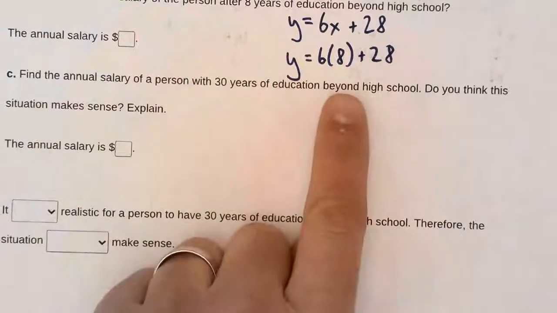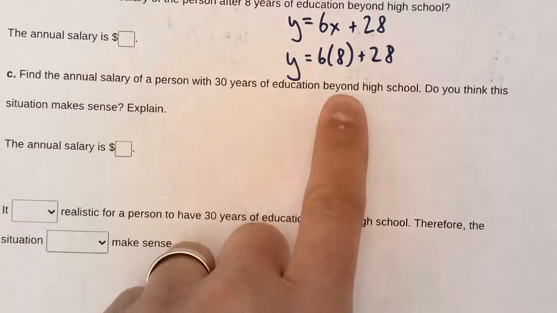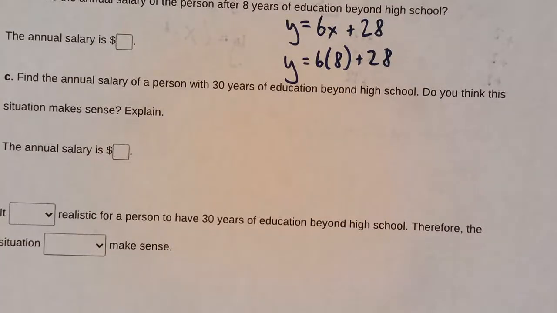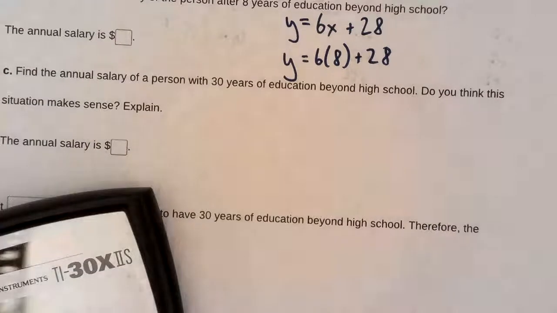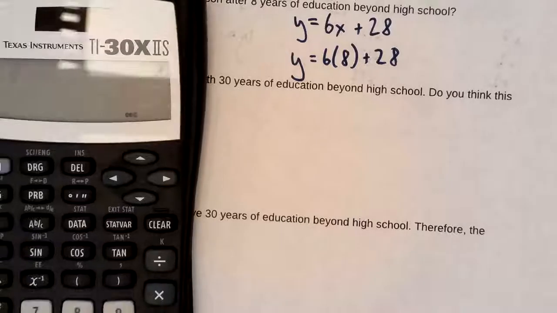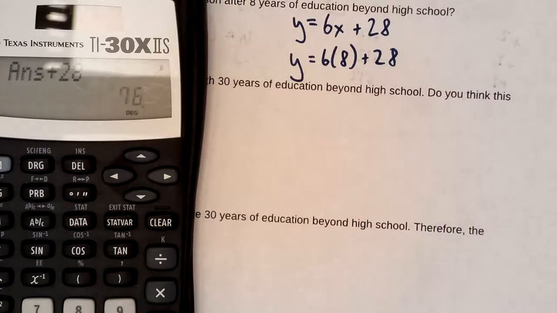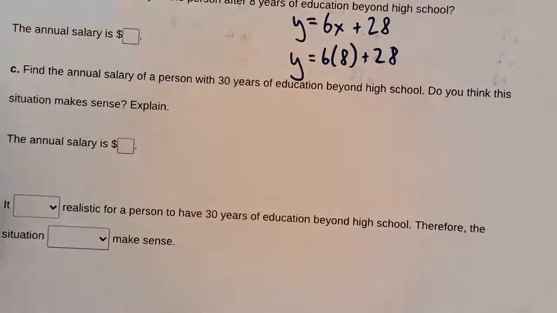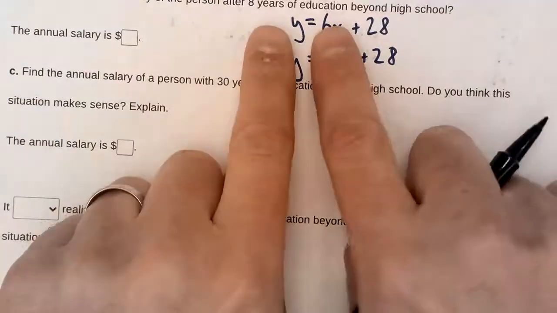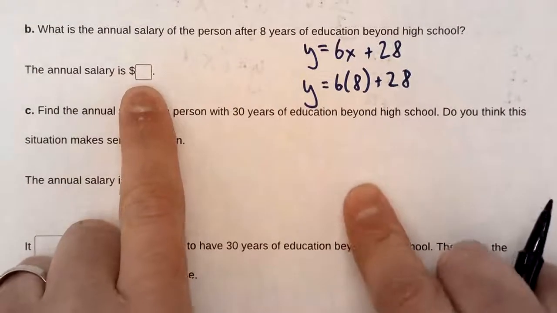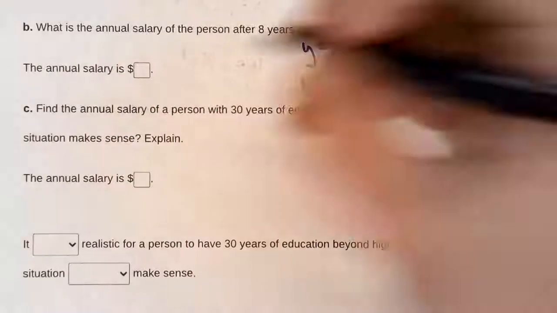And at this point, I can just go straight to my calculator, which I have right over here. I'm going to put this in my calculator. 6 times 8 plus 28 and 76. So that's my answer. So after 8 years of education, the annual salary that we would expect to see is $76,000.